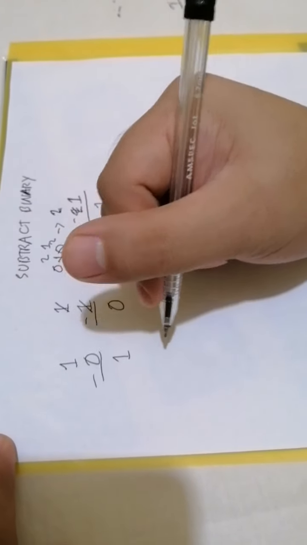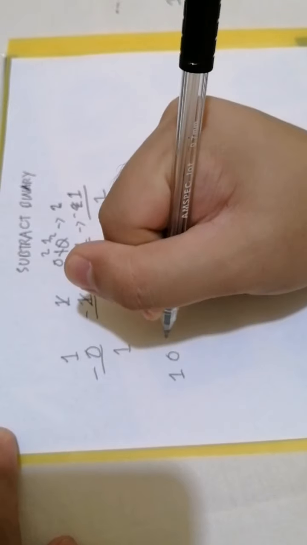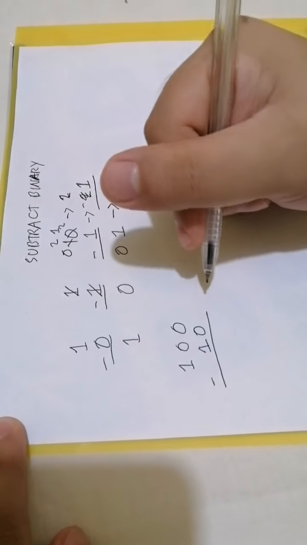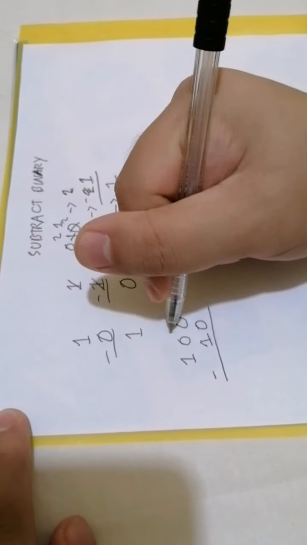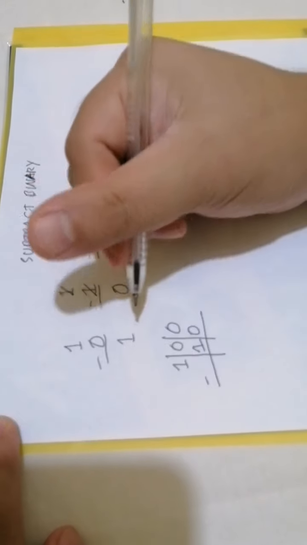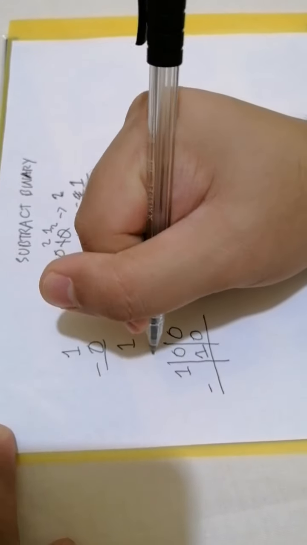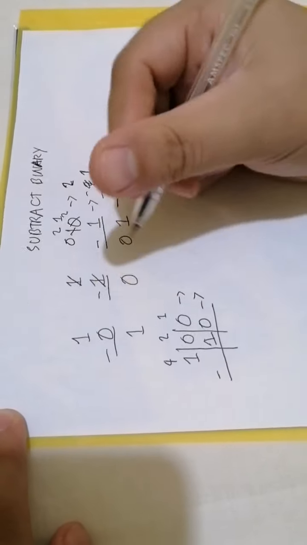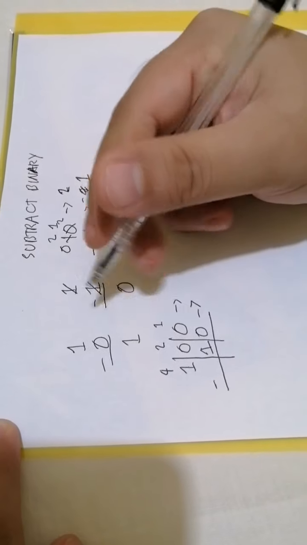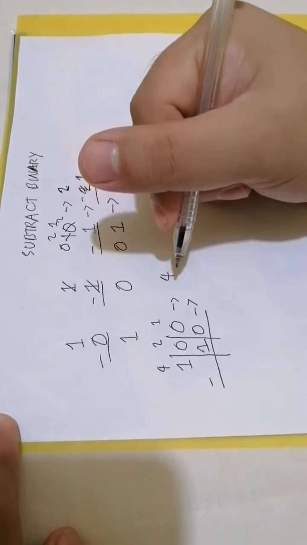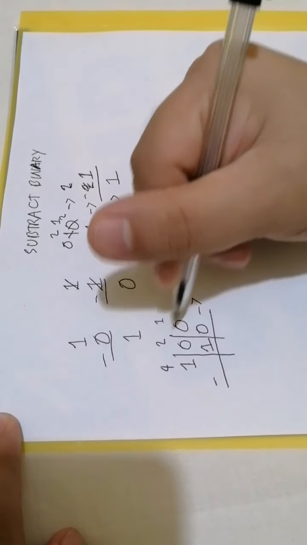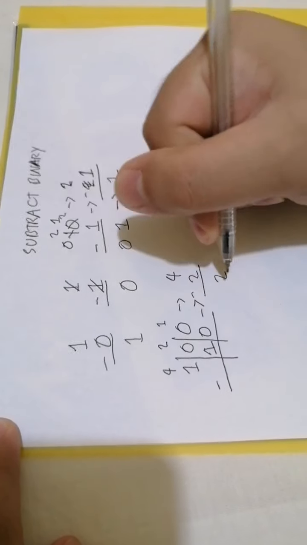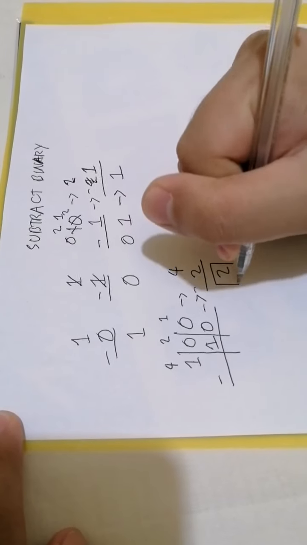Now, what if we have this situation? Let's say 1, 0, 0 minus 1, 0. Now, this column is for the 1s, 2s, and 4s. So, 1, 0, 0 is basically 4. And 1, 0 is 2. 4 minus 2 is equal to 2. So, this is the answer we should get.